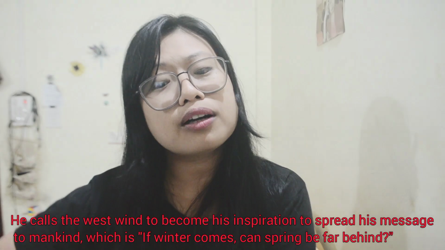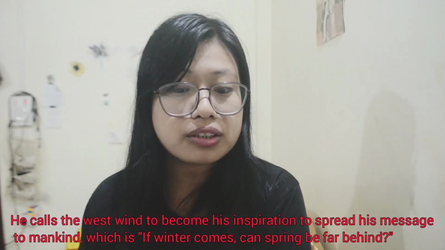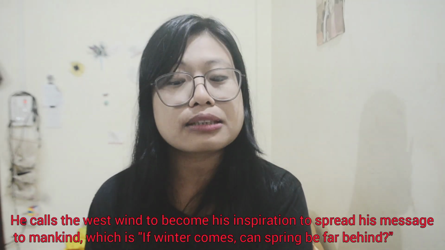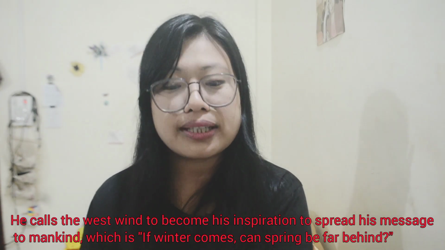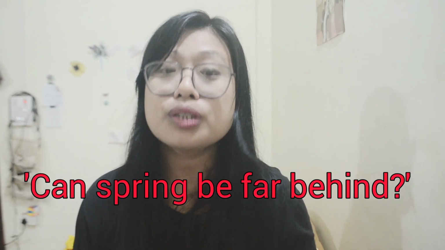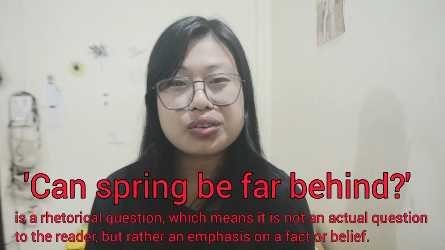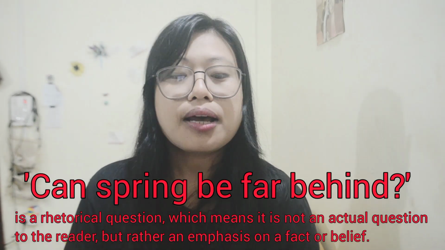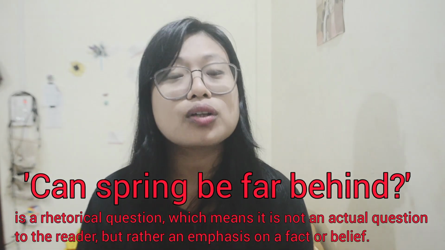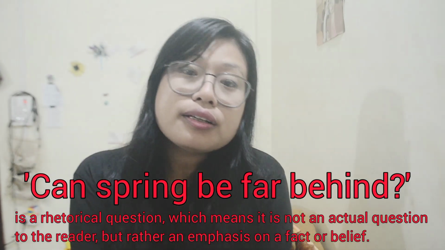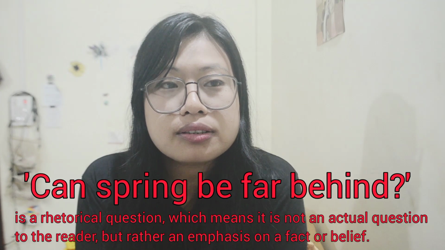In the concluding part, the poet calls for inspiration from the west wind to spread his message of hope to mankind, which is, if winter comes, can spring be far behind? He closes with a rhetorical question. A rhetorical question is a question used by poets which does not seem to seek an answer, of course, but only to emphasize a fact. Here, can spring be far behind means spring will be around soon.